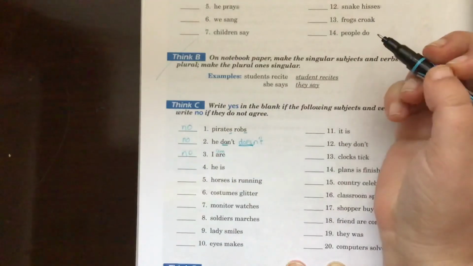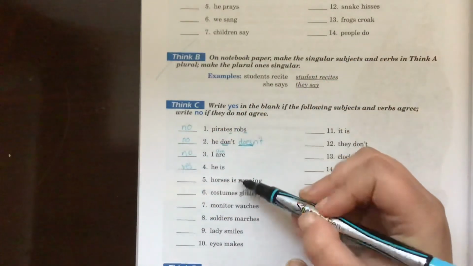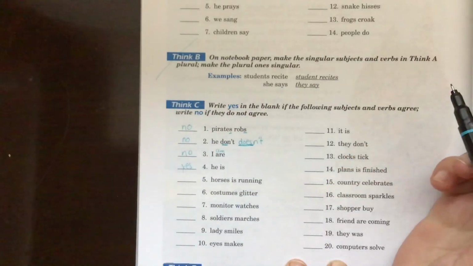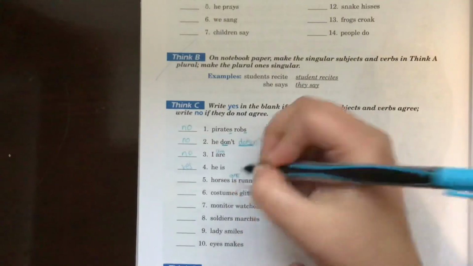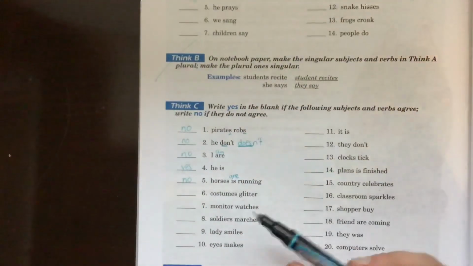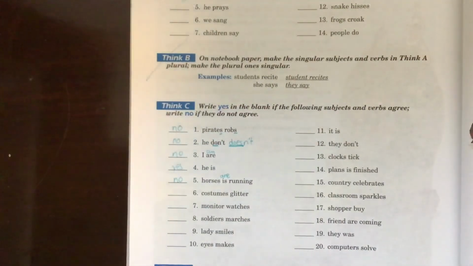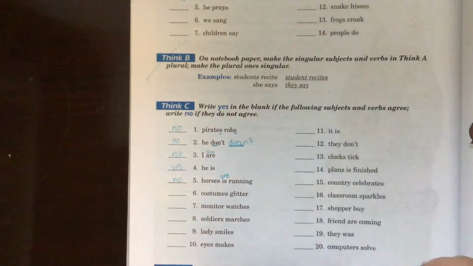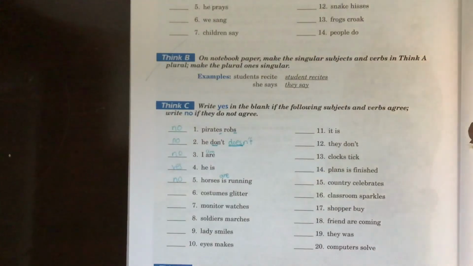He is. Does that work? Yes, it does. So we put yes. Horses is running. That doesn't sound right. Horses are running. No. So you're going through just like that. You're trying to decide whether it sounds right in your head. Nine times out of 10, you will hear when the mistake is wrong. So I really encourage you, grade 4s, do this one out loud. Say each and every one of these things to find the answer.